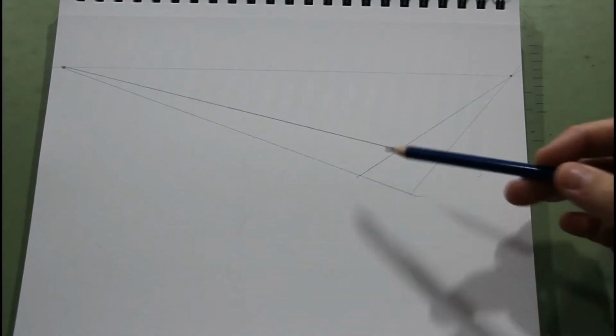Alright, so I have my base of my pyramid there. It's this square right there.